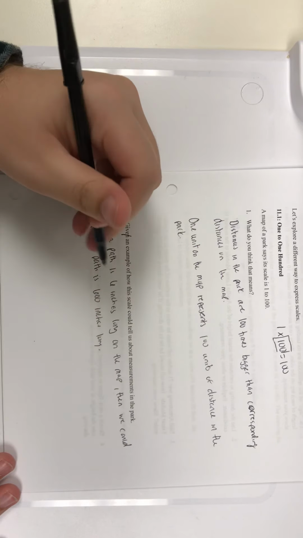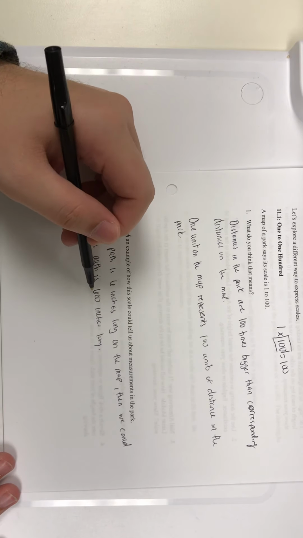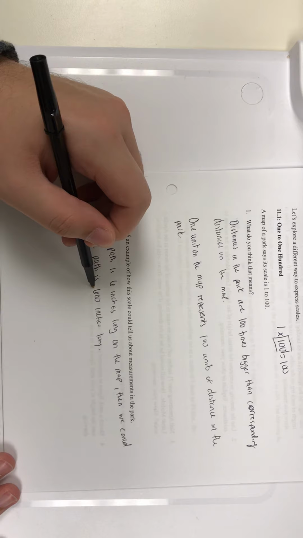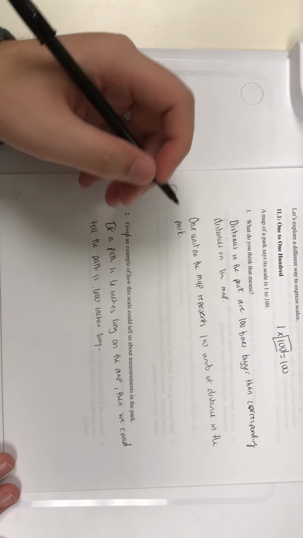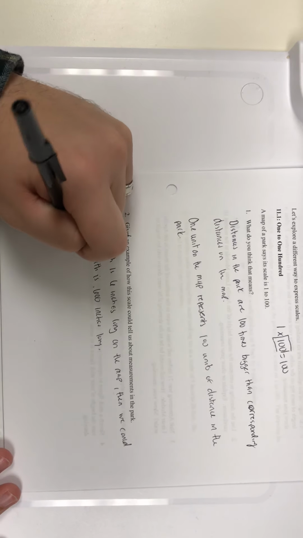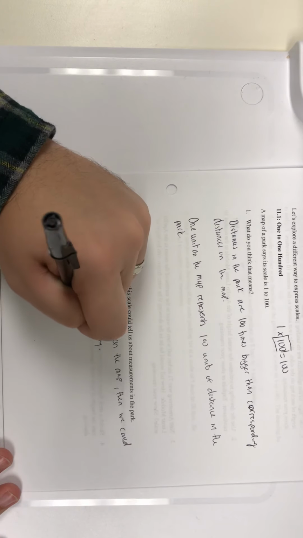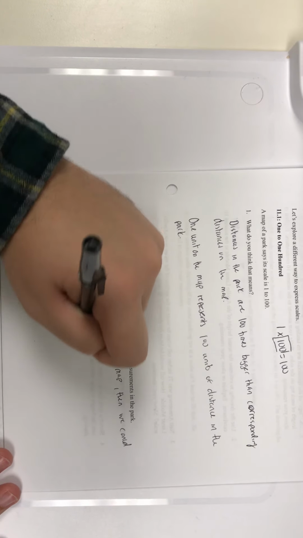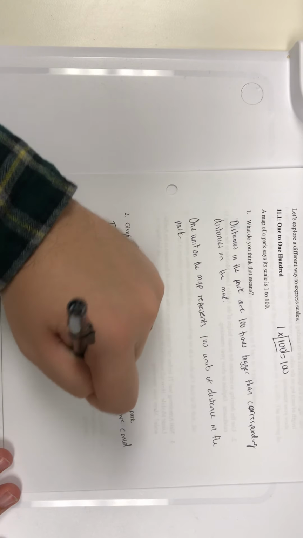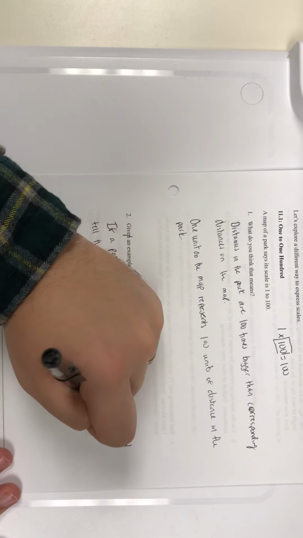So we just take our first measurement, multiply it by 100 to get our second measurement. We could use the scale to tell us about the size of the park.